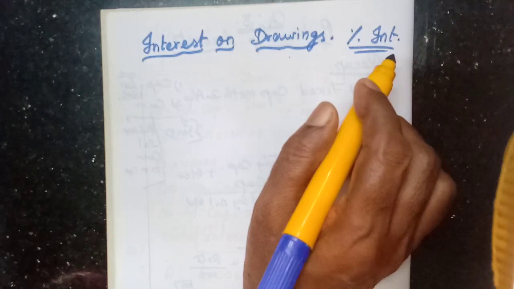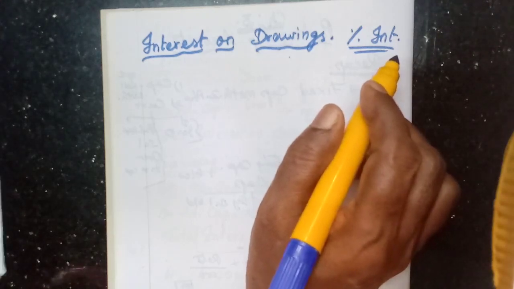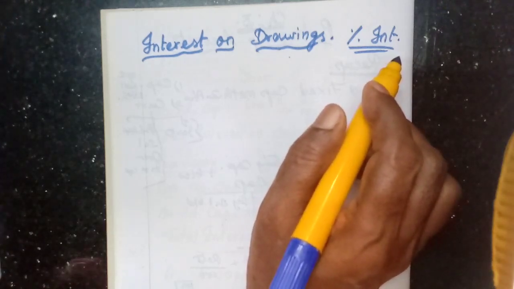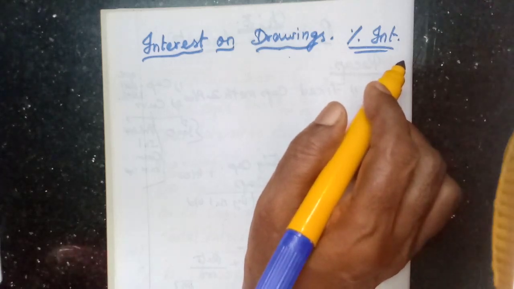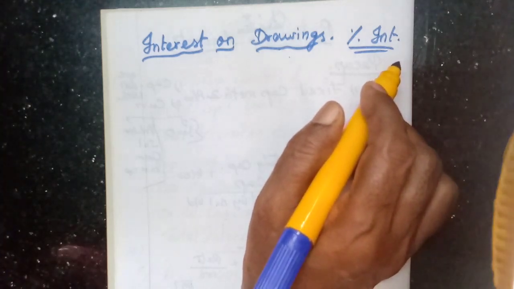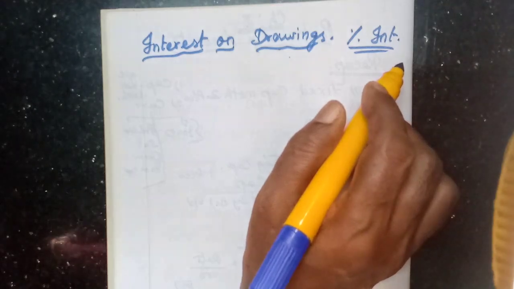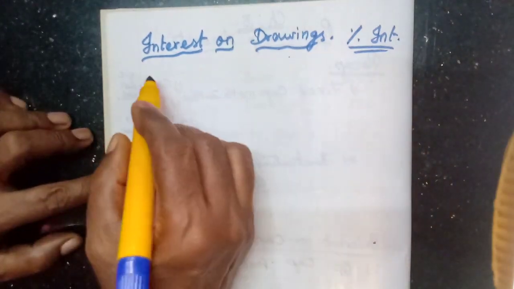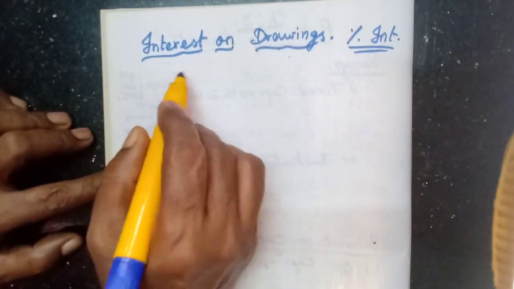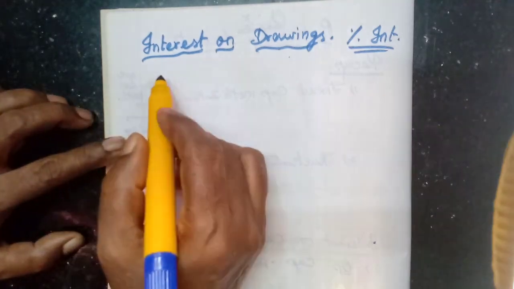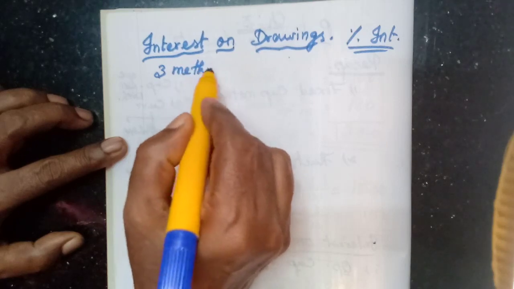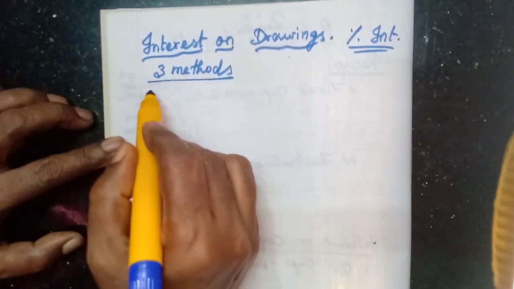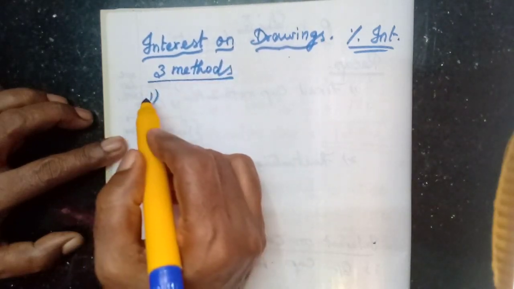When we prepare the journal entries, you will understand a little more clearly. Now, how will they calculate the interest on drawings? Here, in different ways they are allowed to take interest. There are three methods to calculate interest on drawings. First method, direct method.